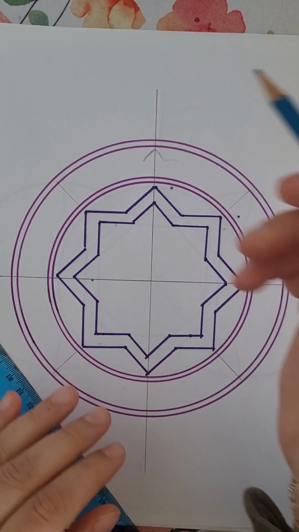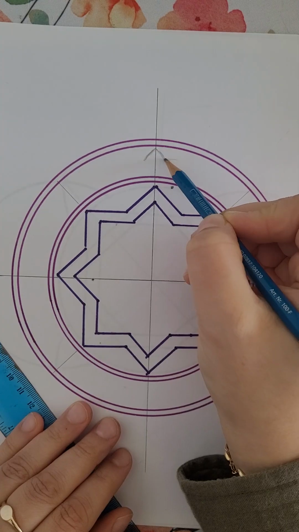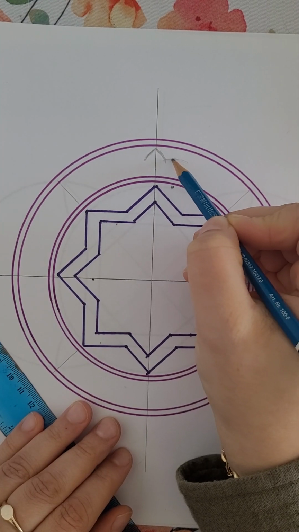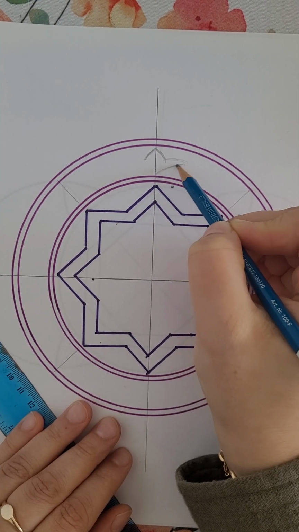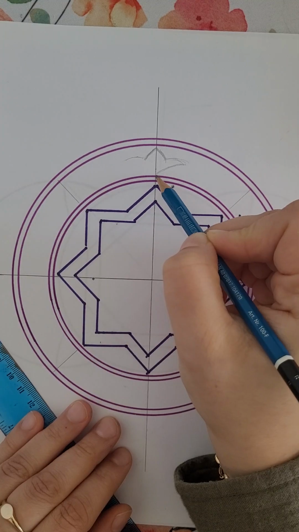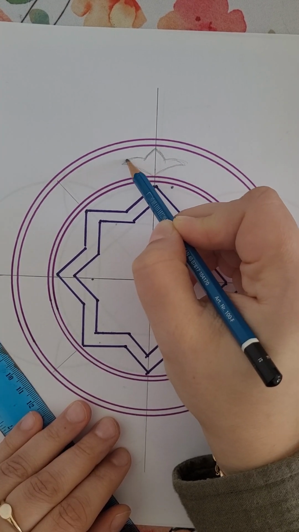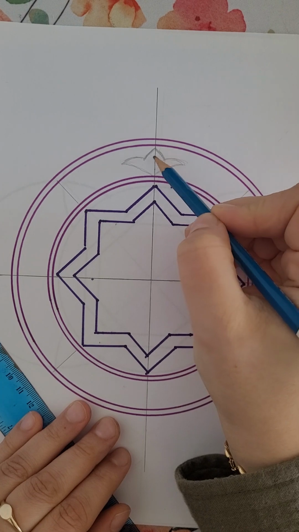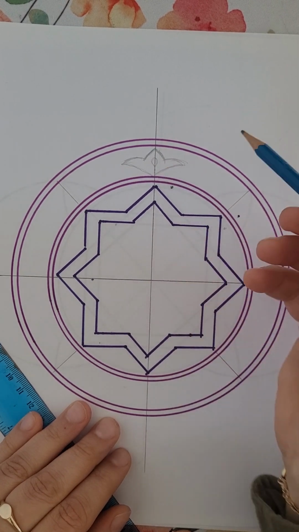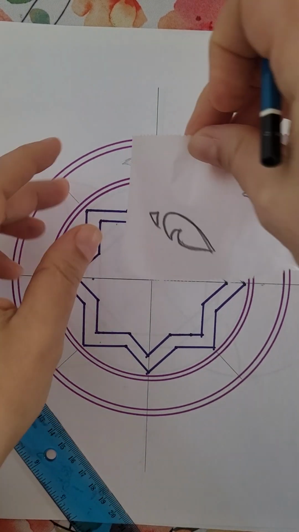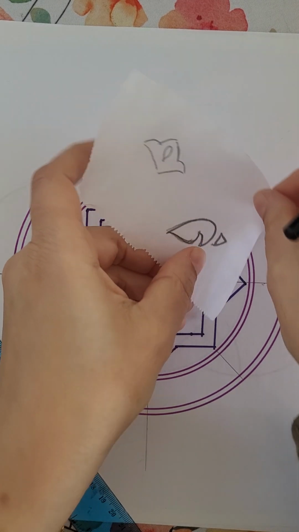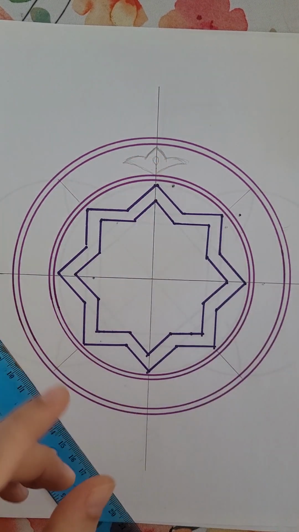So I wouldn't even draw the whole thing, but this part is really up to you, and the hand touch is very beautiful as well. You can play around with it when you're happy with it, and then take this, trace it, and place the same piece everywhere.